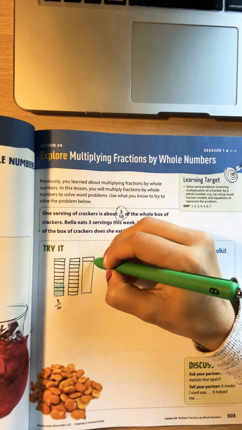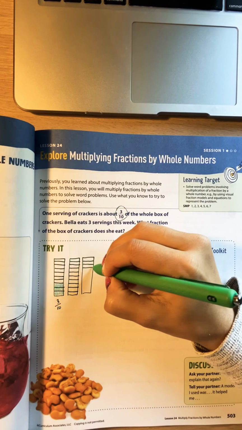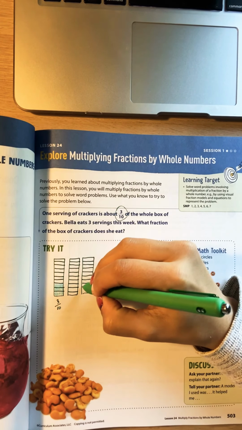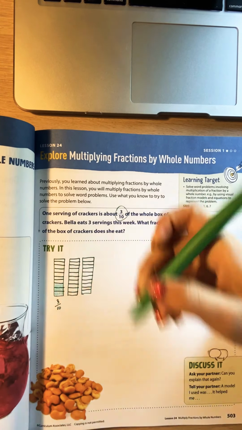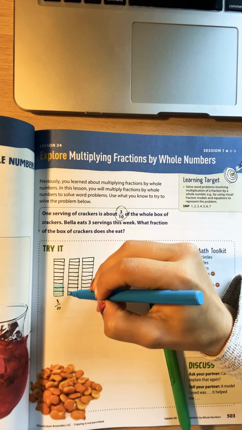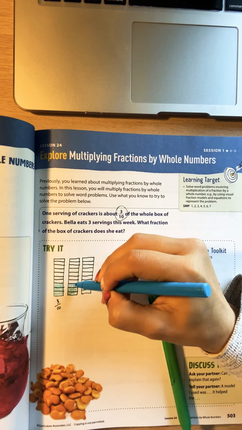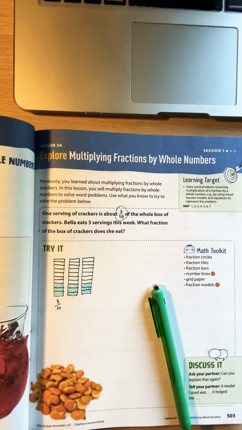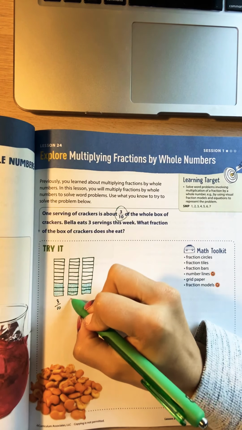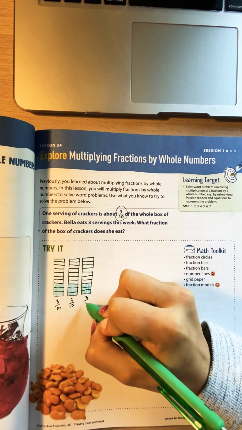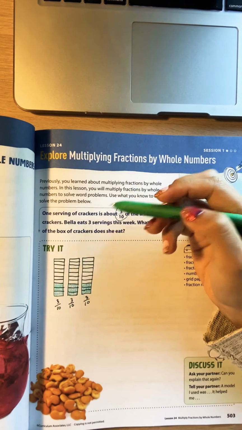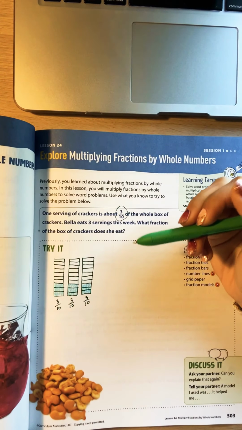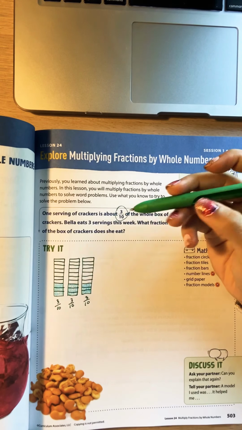Okay, so I'm going to cut each model into 10 equal parts to show tenths. Equal enough, right? Close enough. Okay, and then each one I need to show 3/10 for each serving. Okay, so 3/10, 3/10, and 3/10. There's the 3 servings she ate that week. So one day she ate this much, another day, and another day, okay? So what fraction of the box of crackers does she eat altogether?